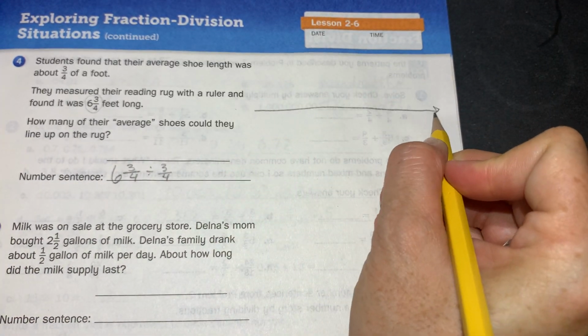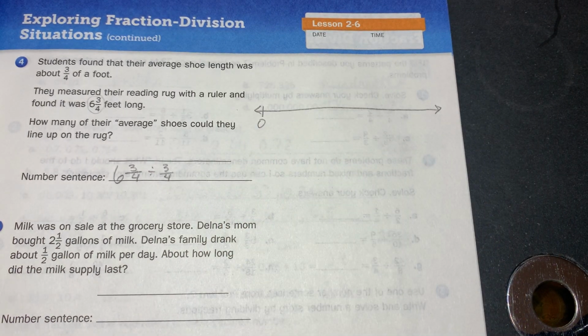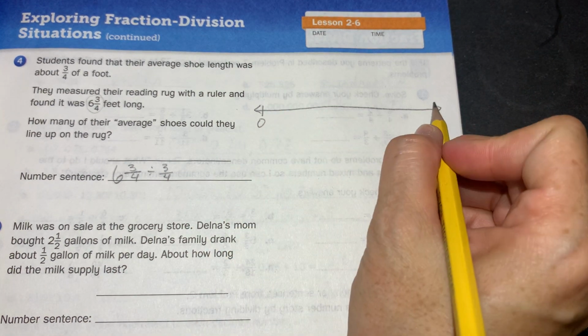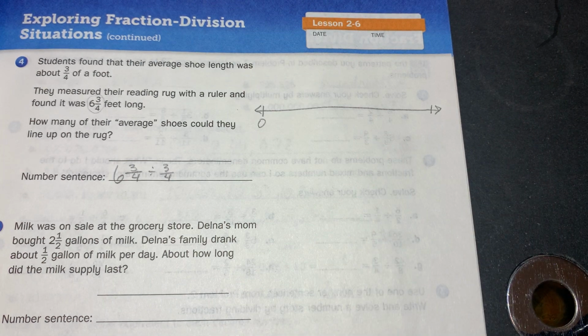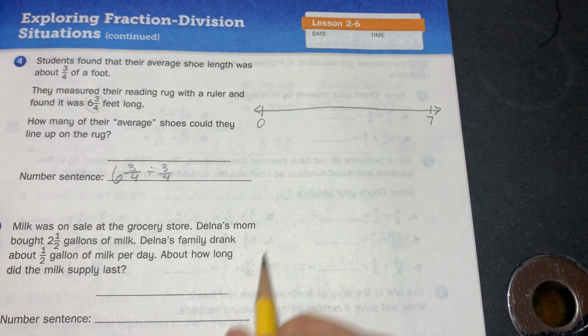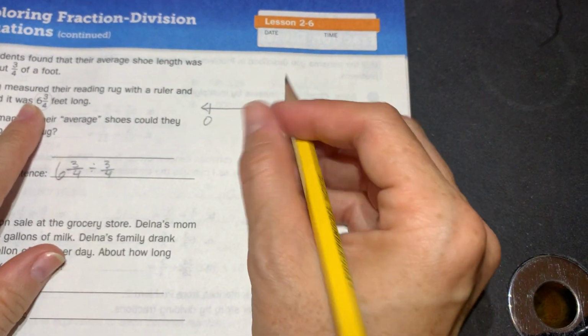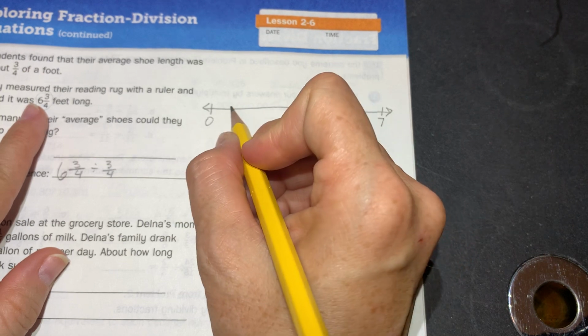And what does my number line need on it? I start at 0 and I need to go to what? What should my upper end of my number line go to? Hayden? 7. And then I need to cut it into my whole numbers.